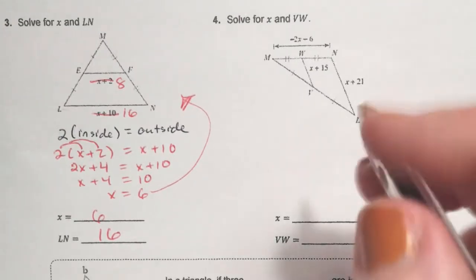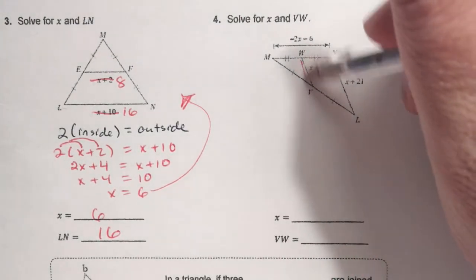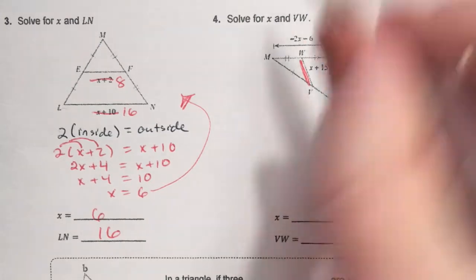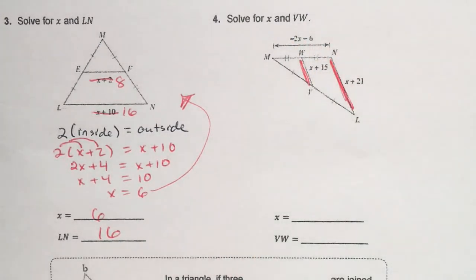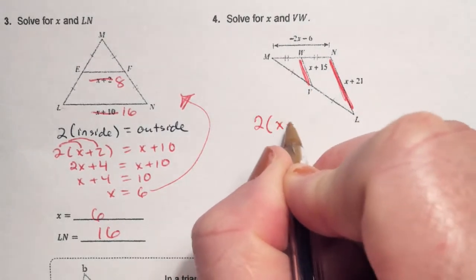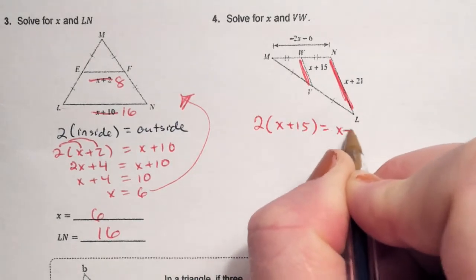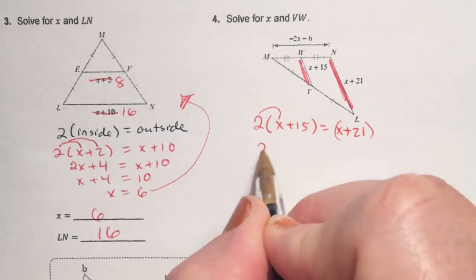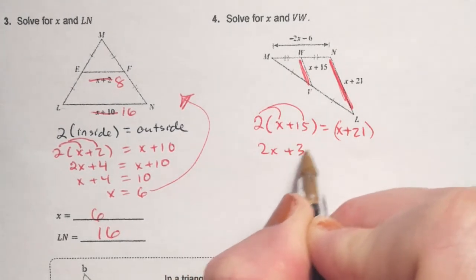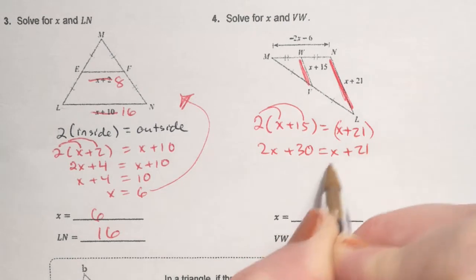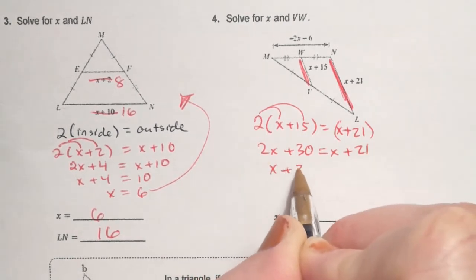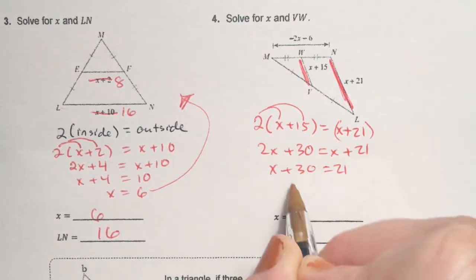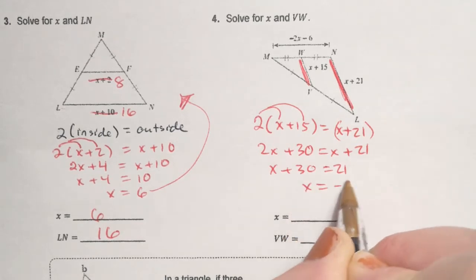All right, so that was number 3. All right, now number 4. All right, so these two are the ones that are parallel to each other right there. So this extra side here is just screwing with us. Doesn't mean anything. All right, so it would be 2 times the inside. So 2 times x plus 15 is equal to the outside, x plus 21. All right, and distribute. So we get 2x plus 30. Subtract x, that's x plus 30 equals 21. Subtract 30, ooh, x equals negative 9.